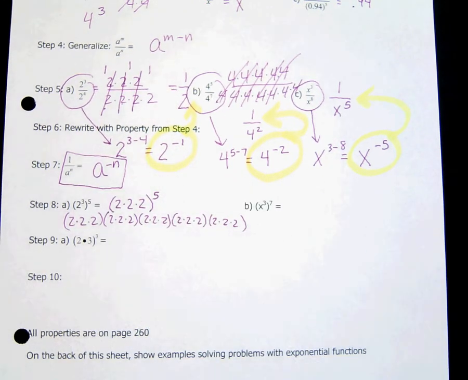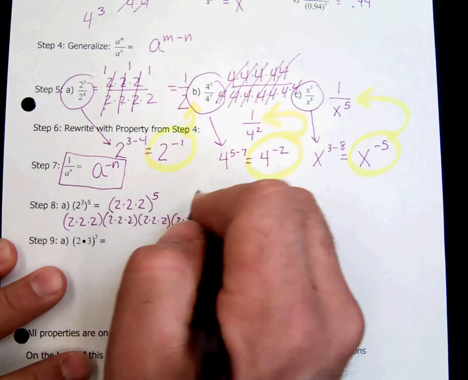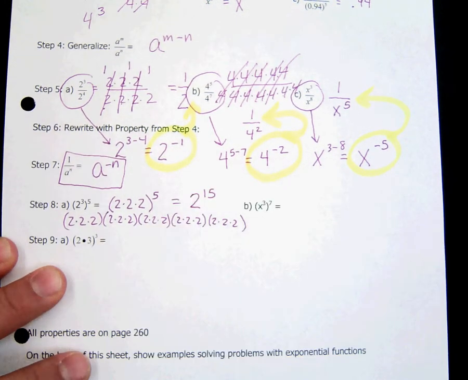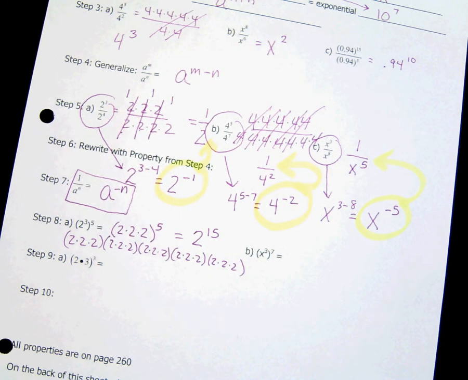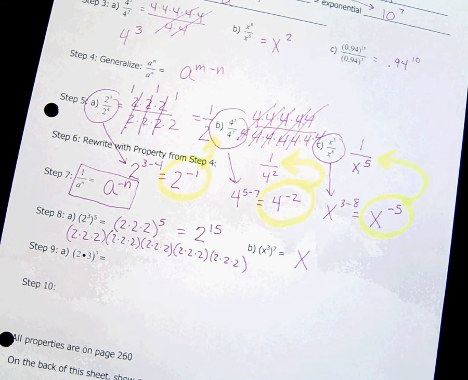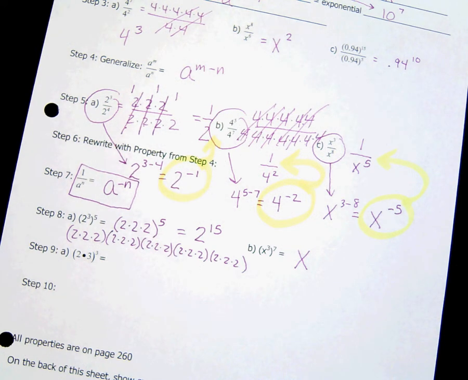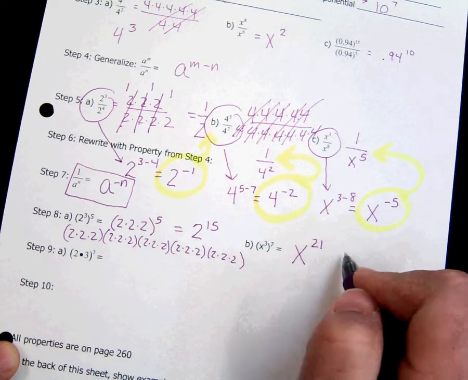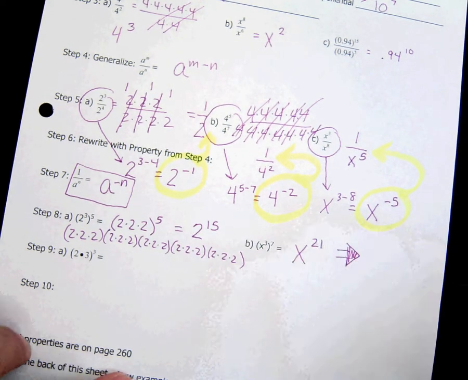How many are there? There are 15 2's now. So we have 15 2's, so you end up with 2 to the 15th power. Did you write x cubed out as x times x times x, and then 7 times from there? No. That's okay, I'm not going to either, because that's very long and drawn out, and I think you get the picture. How many x's would there be if we wrote it out the long way? 21. So the rule is, let's write this over here with a big arrow.